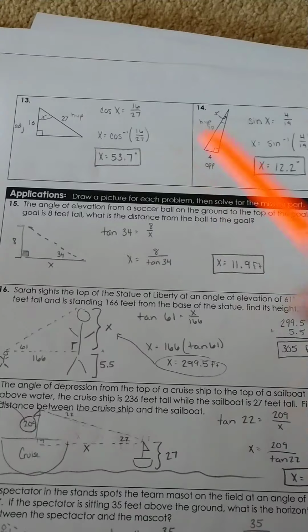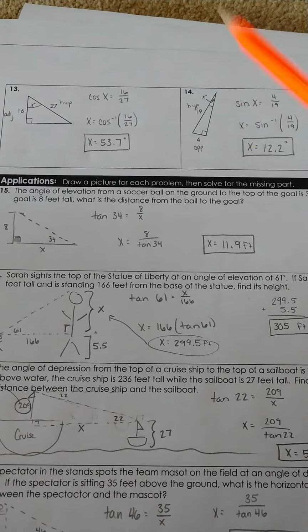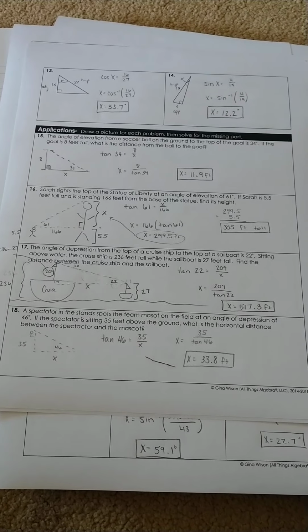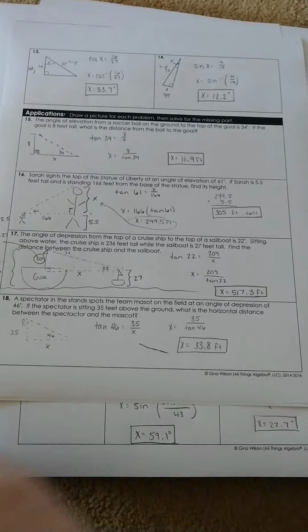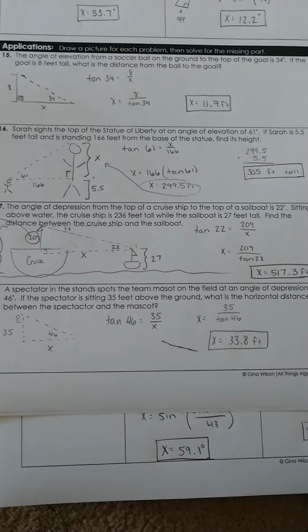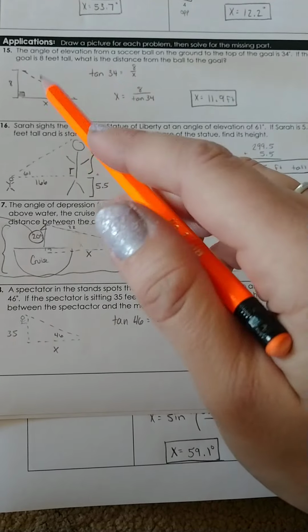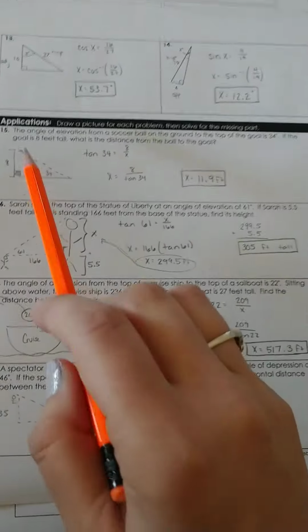13 and 14, they're all worked out for you. They're labeled for you. I think you can figure it out on your own. 15 through 18, those were your angles of elevation and angles of depression, where I made you draw pictures, heaven forbid. So, draw a picture for each problem, then solve for the missing part. Just making sure that's all we're doing for today.